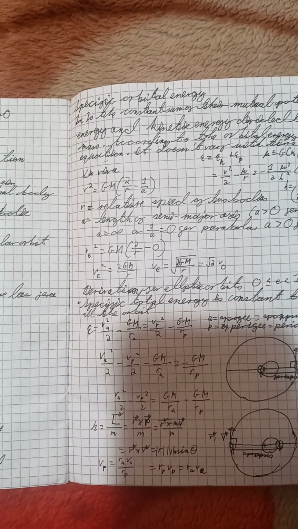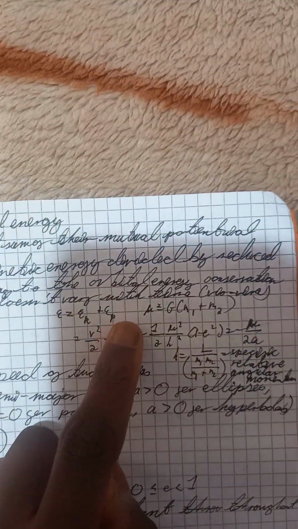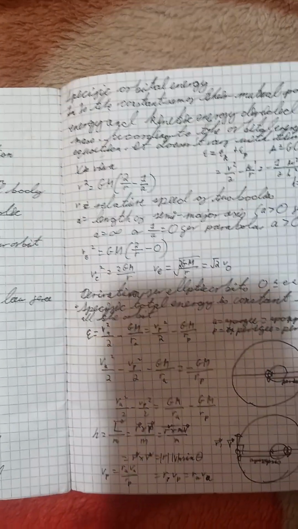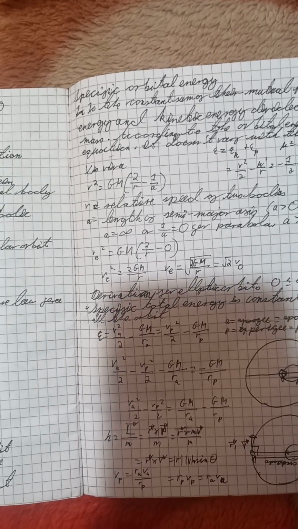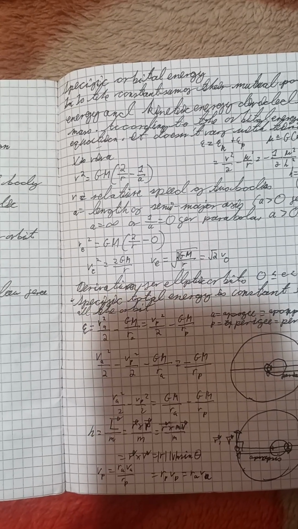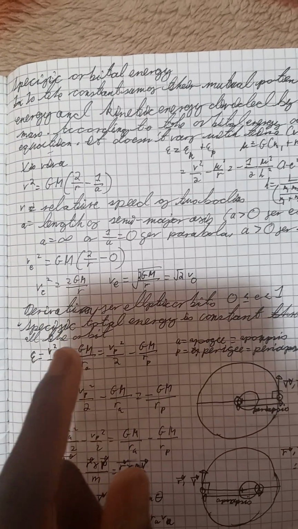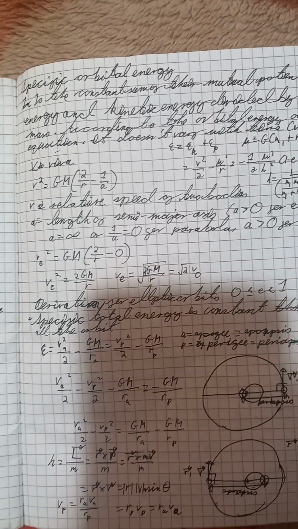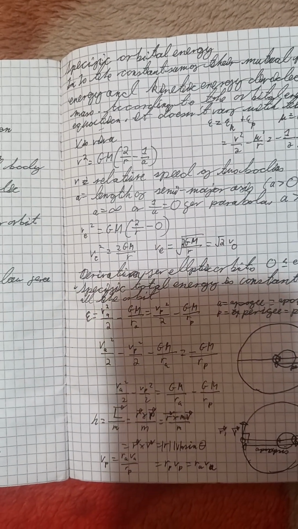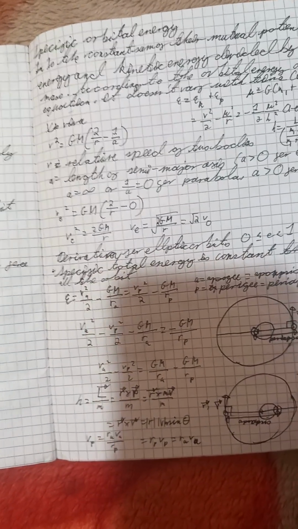In order to get the specific orbital energy, we can also say that specific orbital energy is equal at the apoapsis and at the periapsis. So in order to get that, we can set the velocities at the apogee and perigee, being apoapsis and periapsis respectively, to get va squared over 2 minus GM over ra, and repeat that process for the periapsis. As we collect like terms, we can get this function right here.